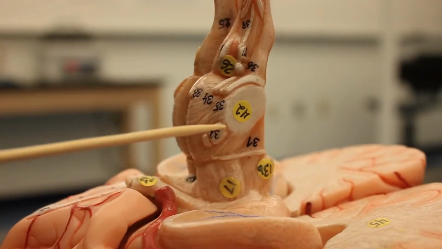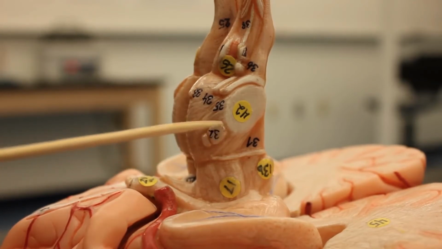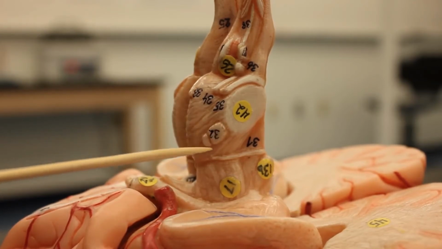Now we're going to come up here and talk about the trigeminal nerve, cranial nerve 5. Cranial nerve 5 is a really big nerve, and it helps supply a lot of the muscles of mastication.